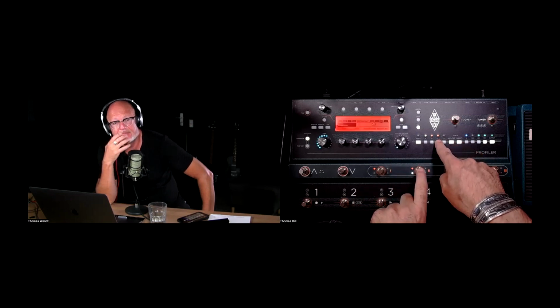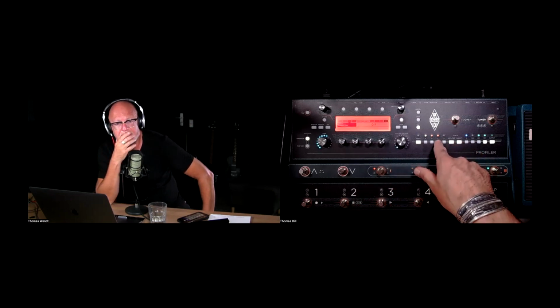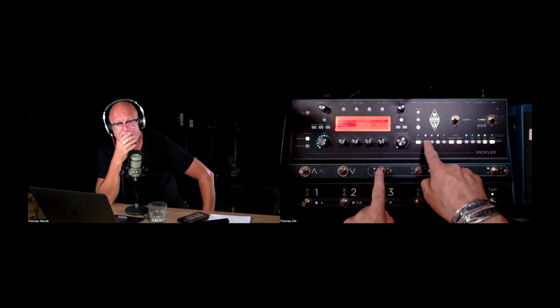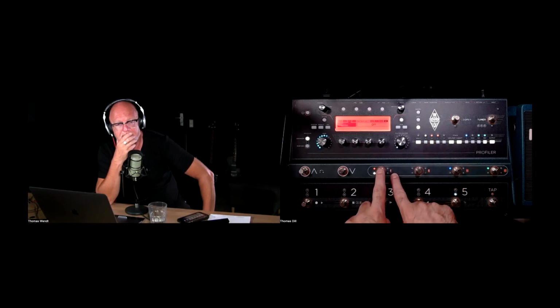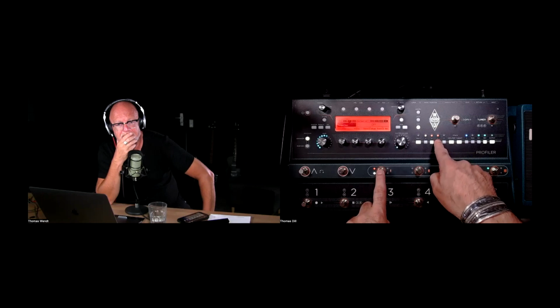So that means I will turn off the switching from the fuzz. And now the booster is on at switch 1. Fuzz is off. I press the C button and at the same time then the 1 button.